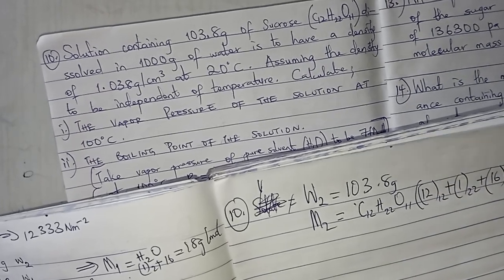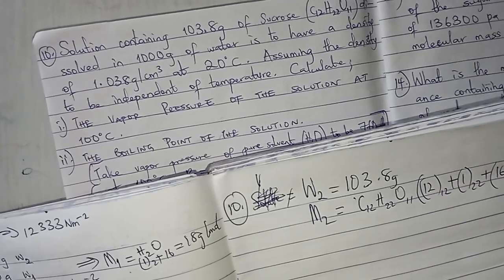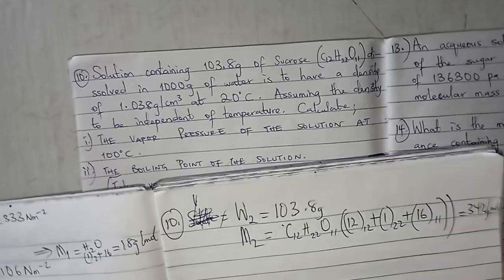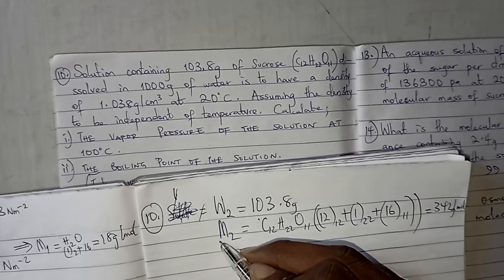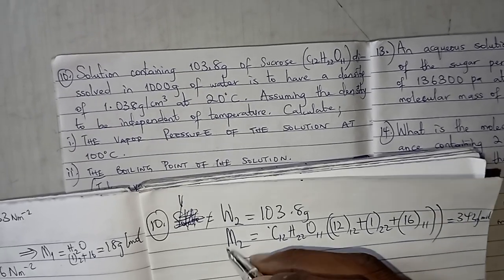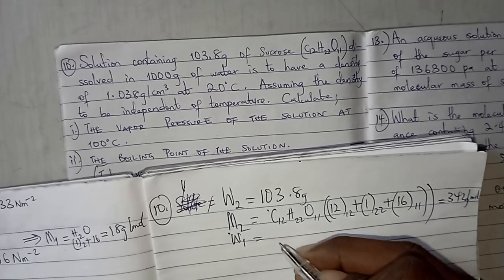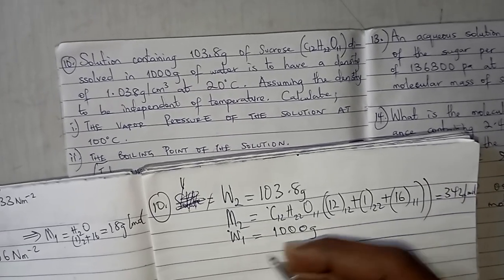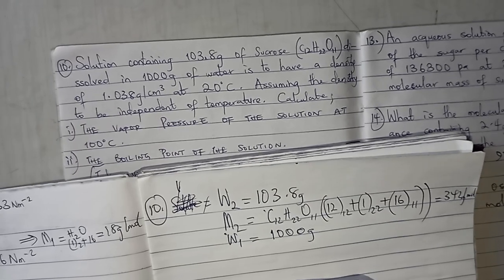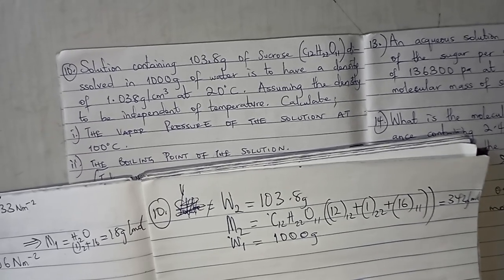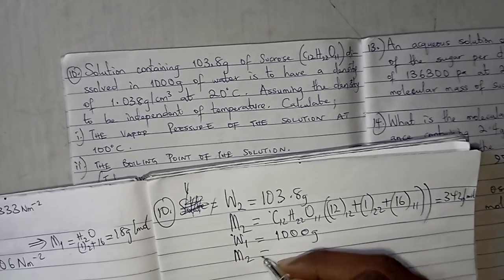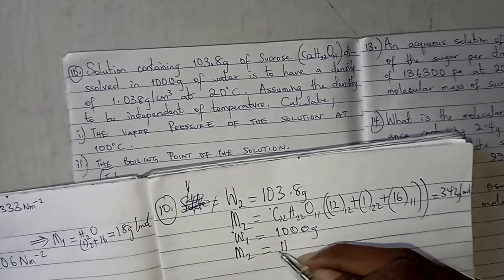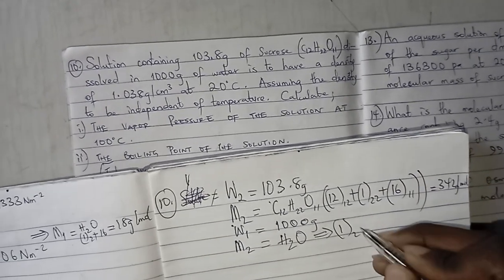This should give me 342. Now for W1, the mass of solvent, 1000 gram of water. All the blah blah about density is of no use to me, because they said to assume the density is independent of temperature. Water is always the solvent, H2O, which is 1 into 2 plus 16.